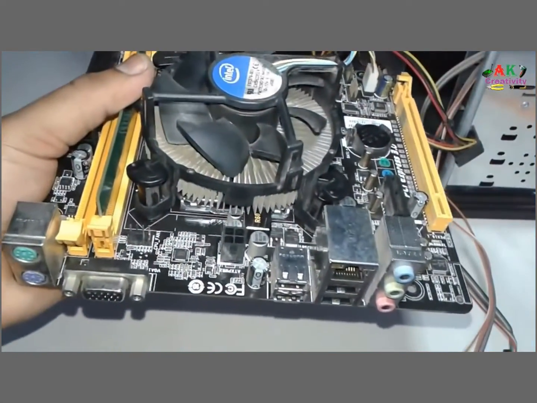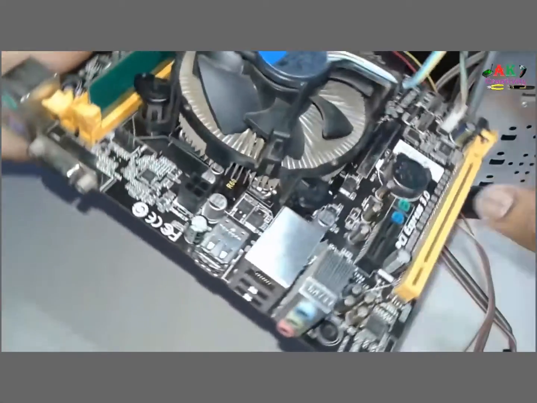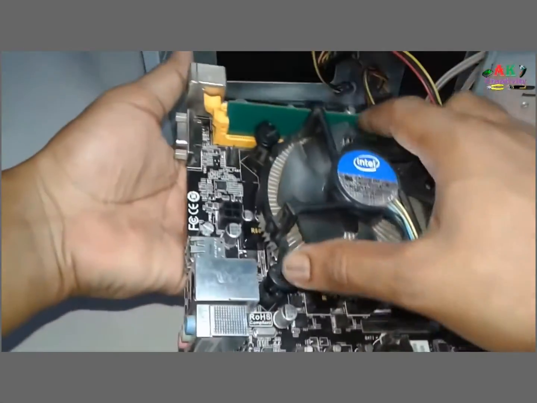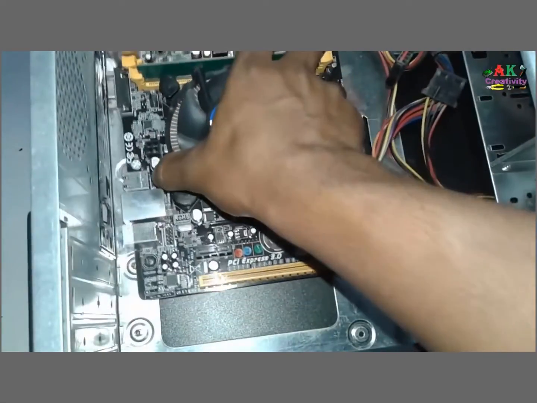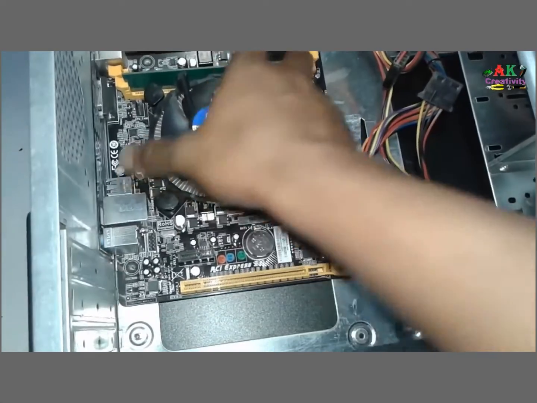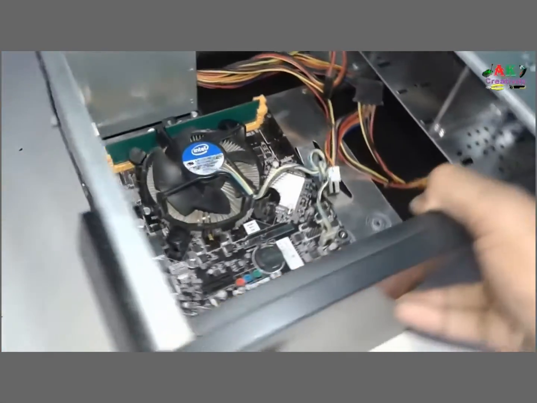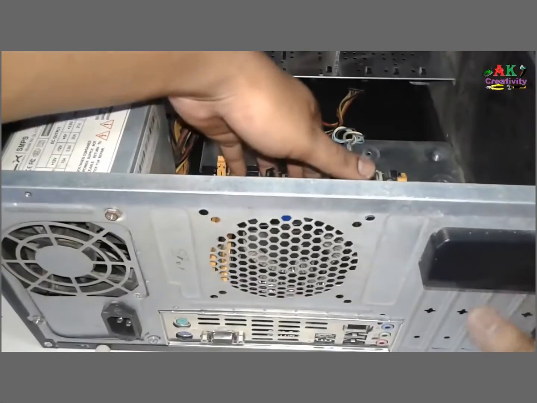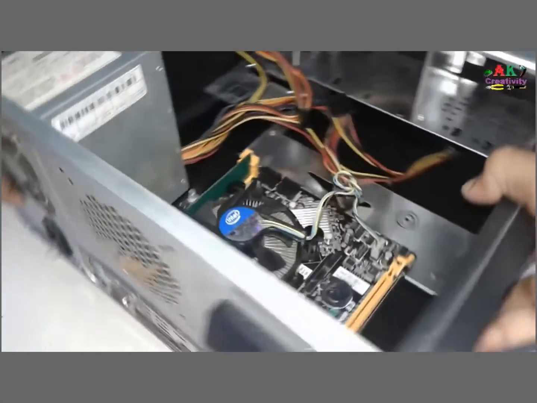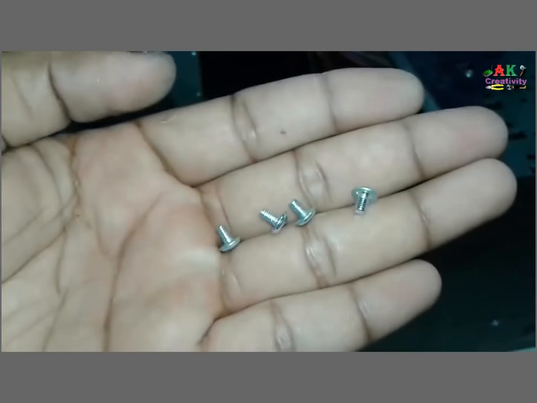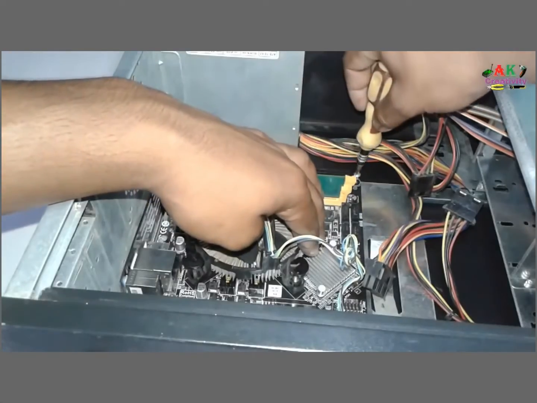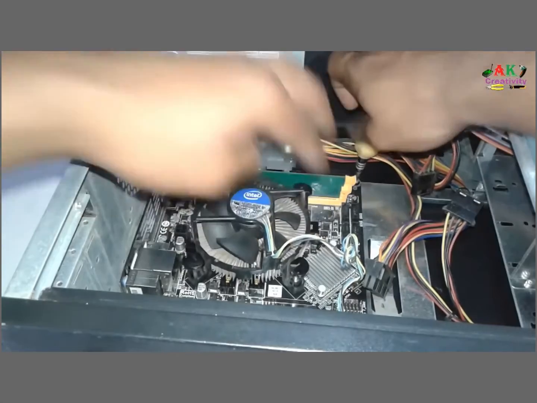Okay, next we want to install the motherboard into the case. You must fasten the motherboard in place. Make sure the position of the motherboard is the same as the input-output rear plate that was installed earlier. You must install the screws firmly on the motherboard.